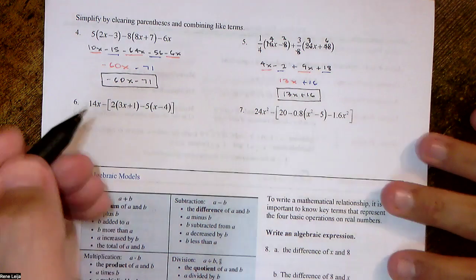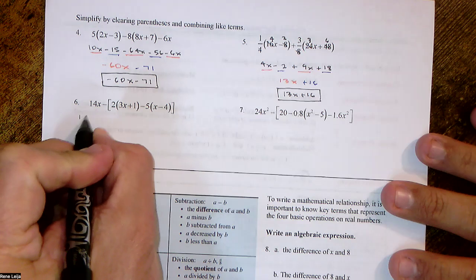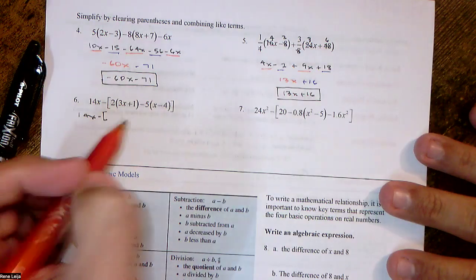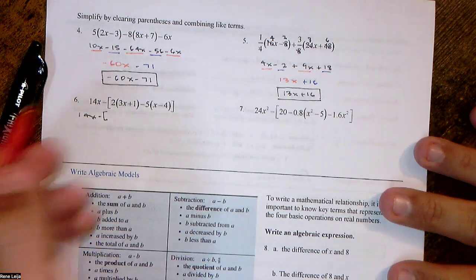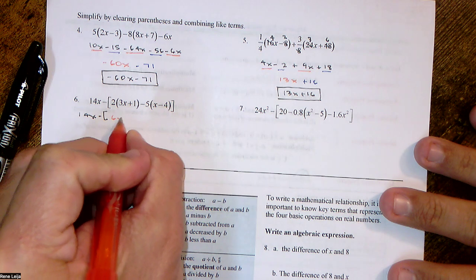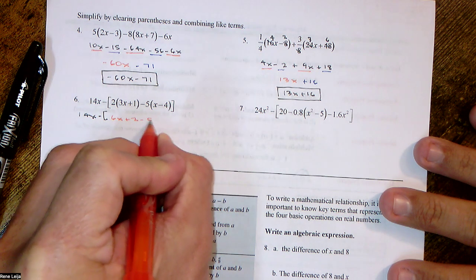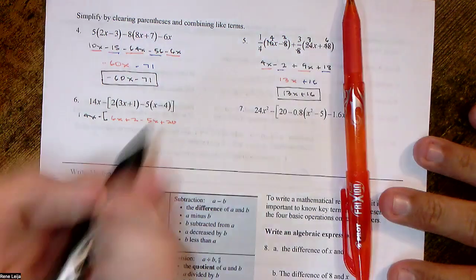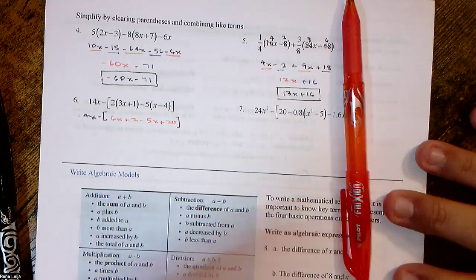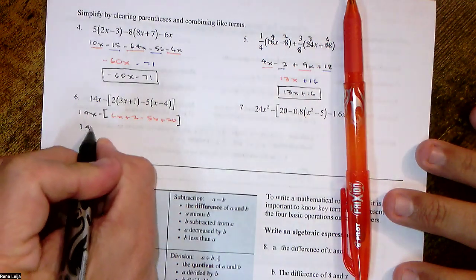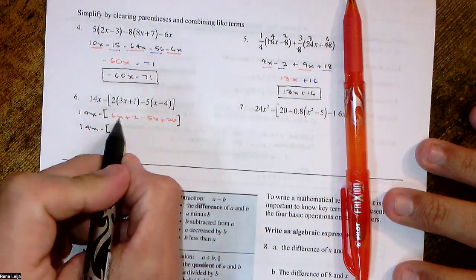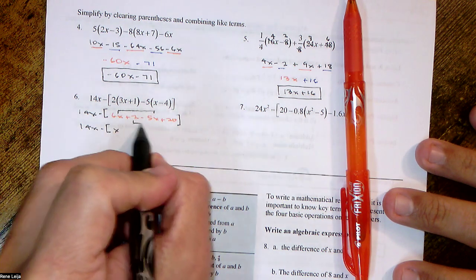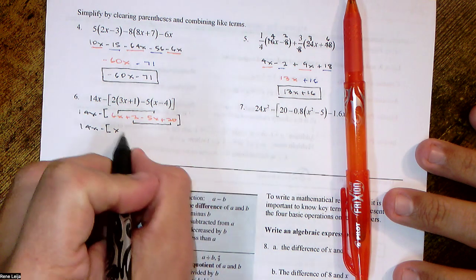Okay, now for number 6, we have to be really careful here because we have groupings within groupings. So the first thing I'm going to do is clean up what's inside the bracket. So 2 times 3x, that's going to be a 6x plus 2 minus 5x. Be careful with your signs. That's going to be a plus 20. Okay. Then we close the bracket. Now inside, we're going to combine our like terms. So 6x minus 5x is just an x. And then 2 plus 20 is 22.